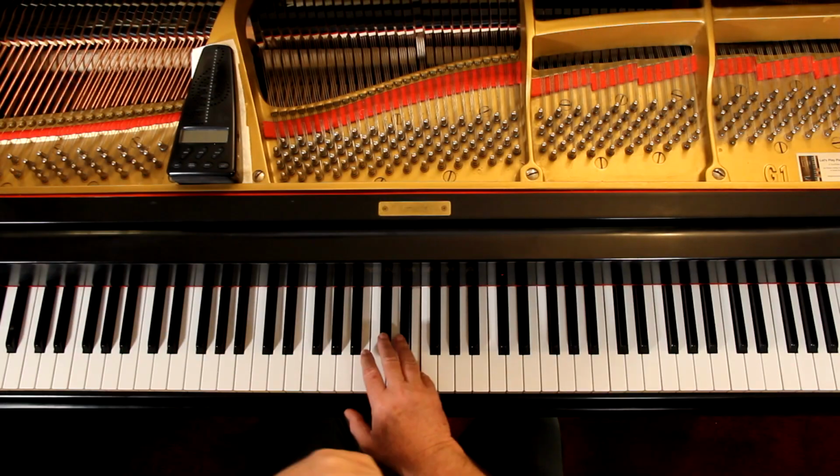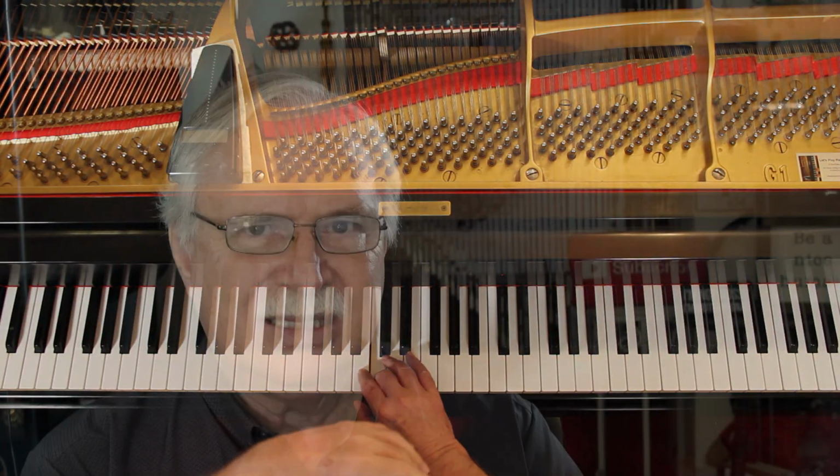I take these accents in this case to be more a way of articulating the note rather than dynamic. That is, I'm not going to play the accented notes louder because I'm already loud. That's loud enough. I'm just going to separate the notes because of the accent. Just a little bit. That's the only difference. Otherwise, I'm playing them loud already.